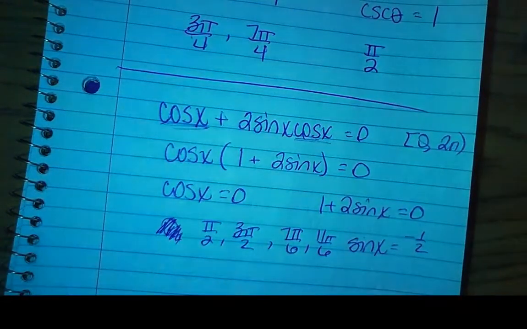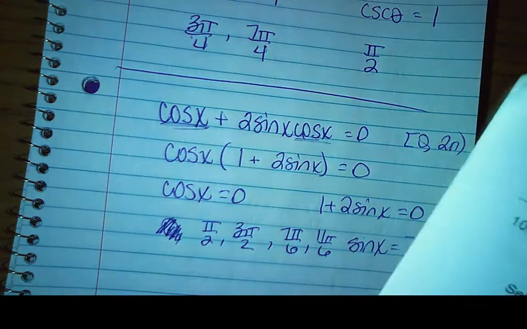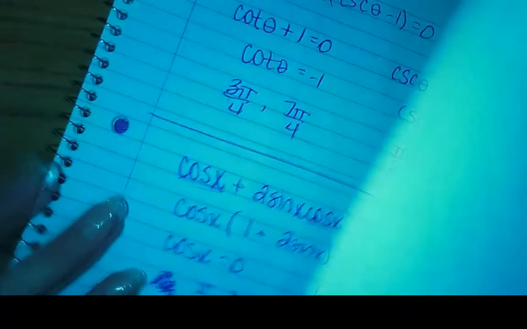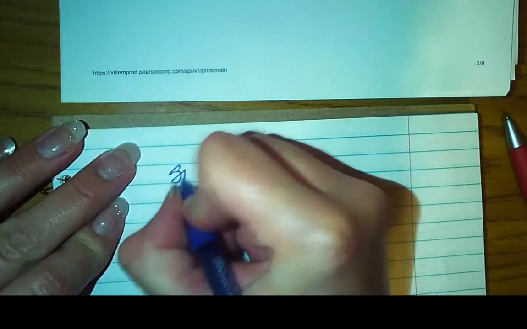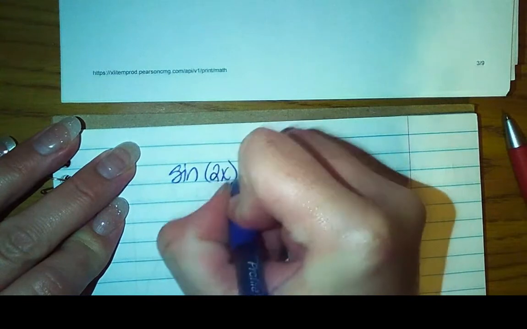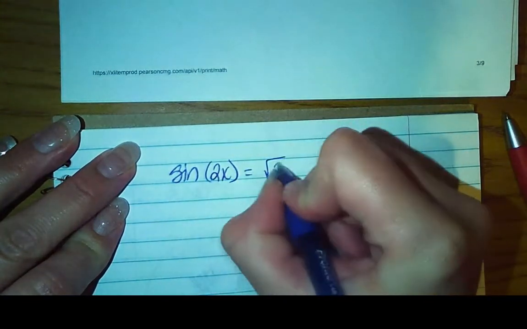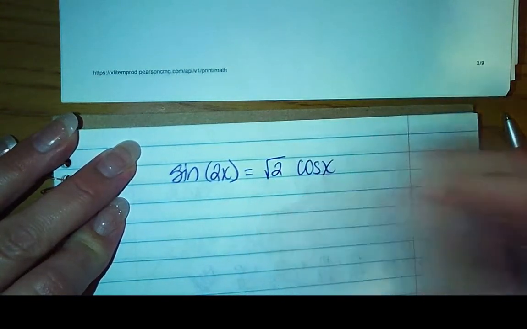Okay, so far we have just done a bunch of factoring. Now we're going to introduce a new kind where we're actually going to have to make our arguments match. Let me be a little bit more exact instead of mouthing off. All right, so I've got the sine of 2x equals root 2 times cosine x.